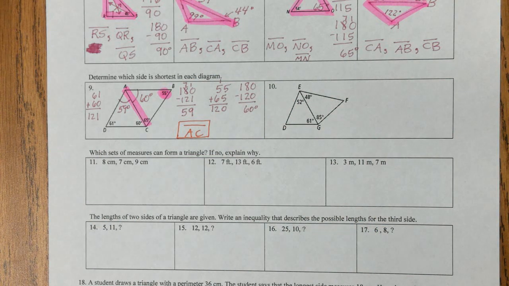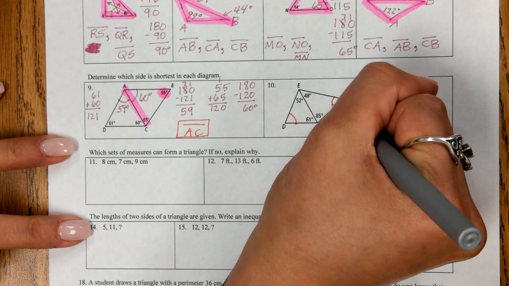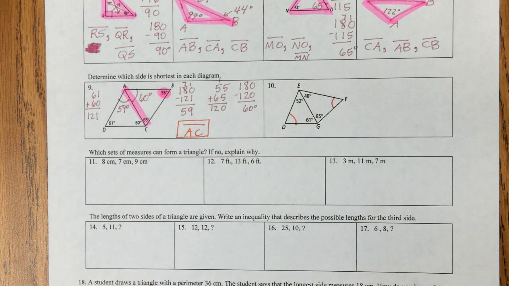Okay, so right now I want you to find on the next one these two angles here that I marked. Go ahead and do that part. So you're going to add the ones that are shown and then subtract from 180.